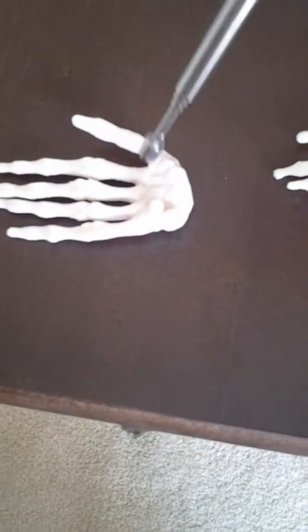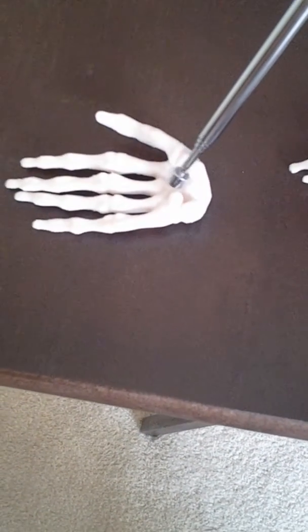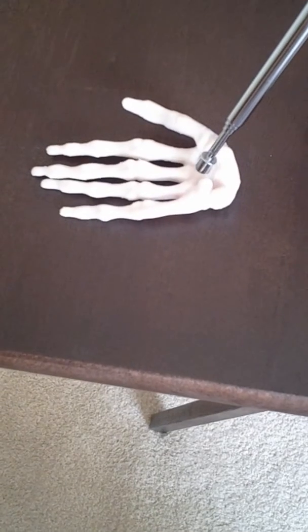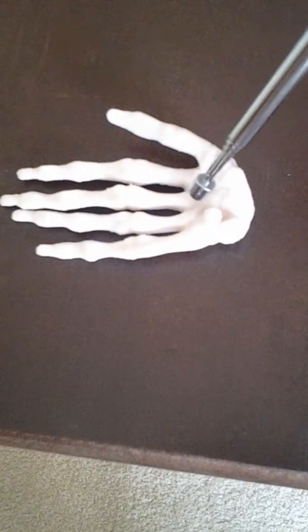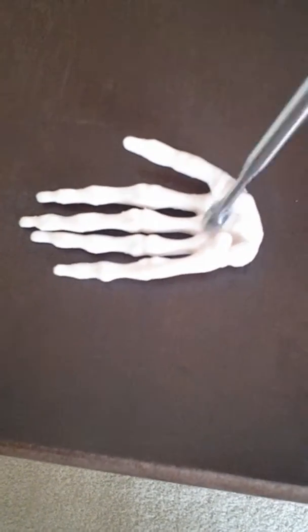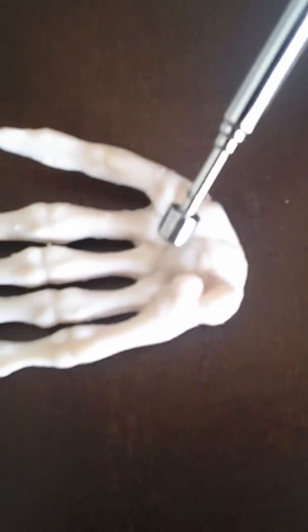The distal row is the medial to the lateral, and this bone here in the middle lines up with the middle finger. It's the capitate. If you can see it, it's the capitate right here, this one.